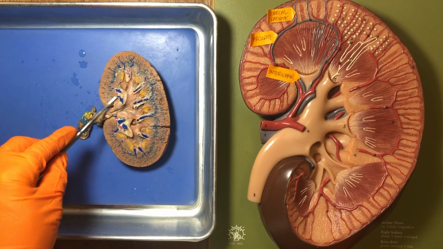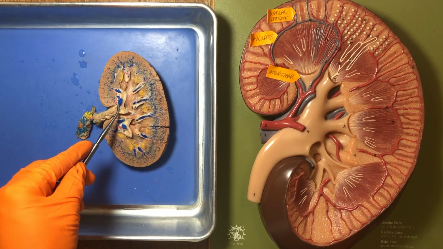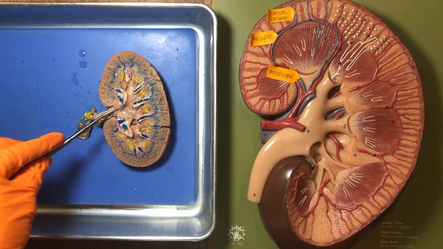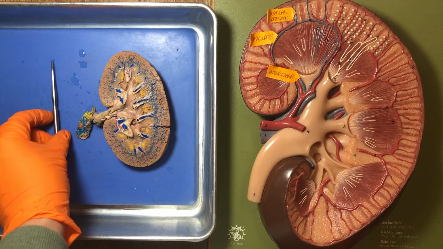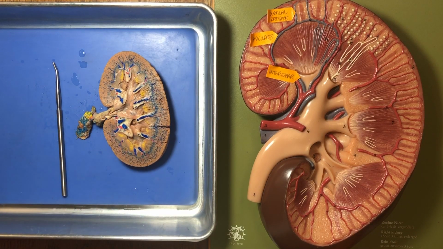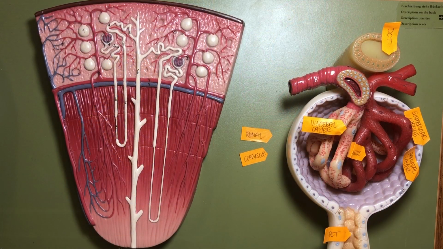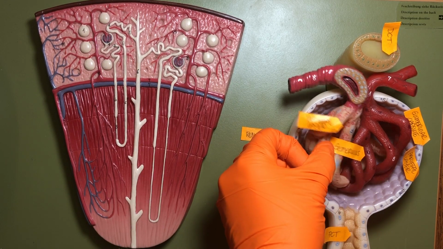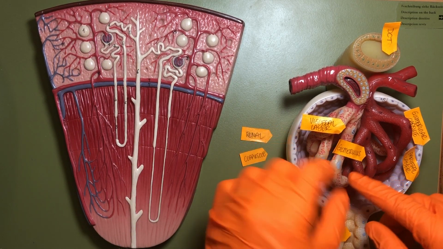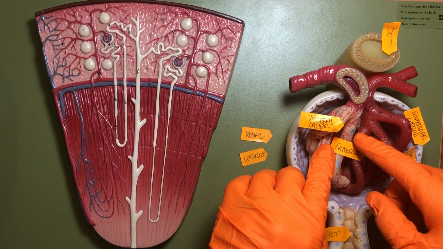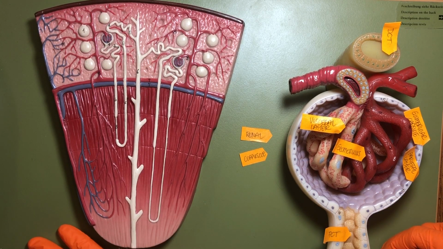Here we might see a small portion of it, but that renal vein will again connect to that very large inferior vena cava. Let's talk about where blood flow and filtrate and tubular fluid and urine formation meet together.